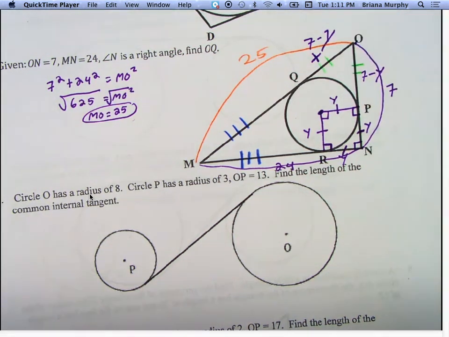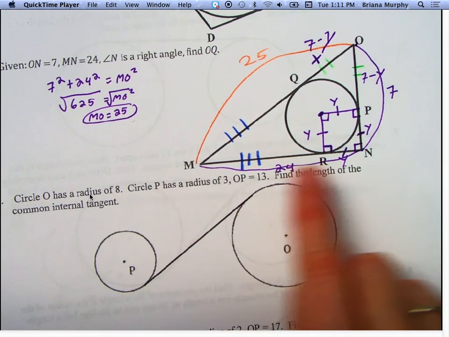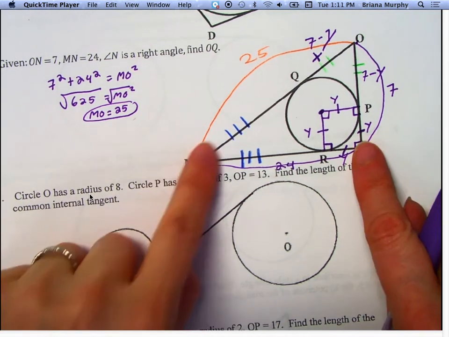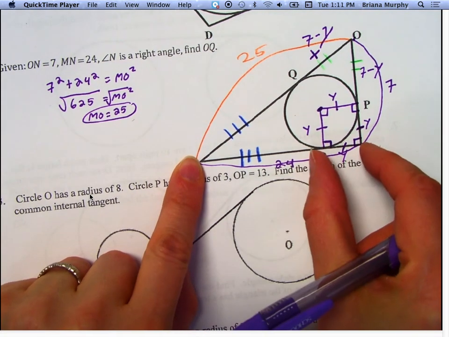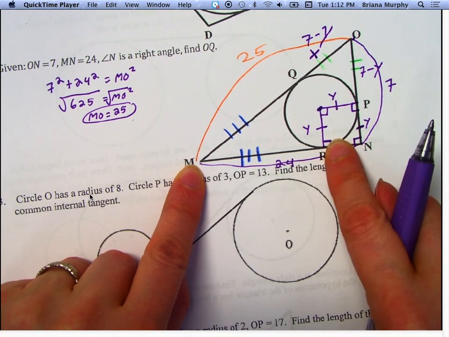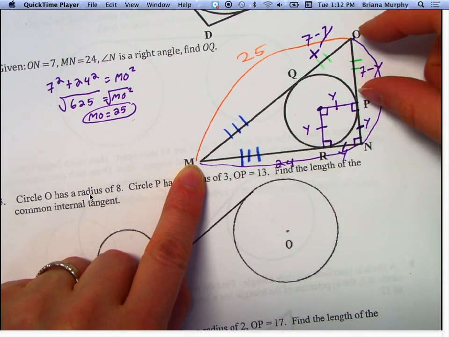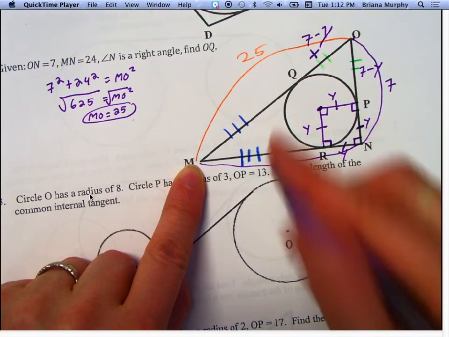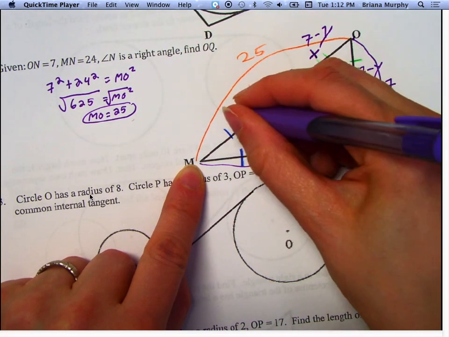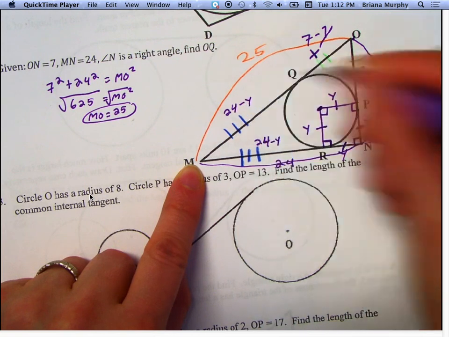Okay, let's look down at the bottom. This M to N is 24, and R to N is y. So what would M to R be? This whole length is 24. This part is y. What is this part right here, M to R? If this was 7 minus y, there we go, 24 minus y. And this would be 24 minus y too, because they have to match.